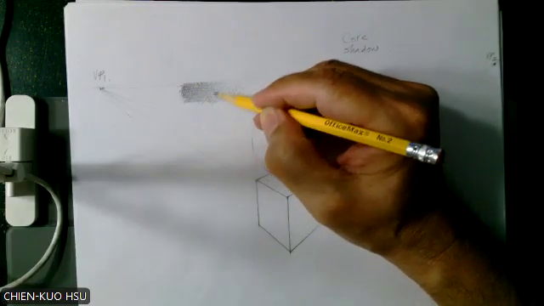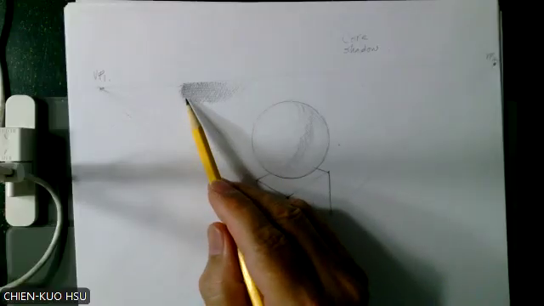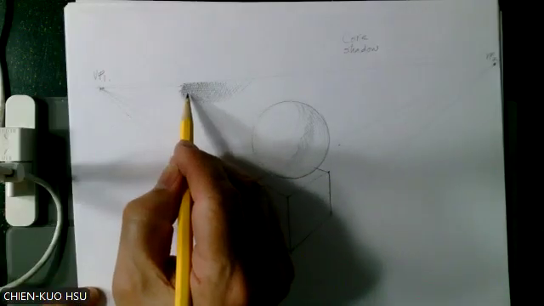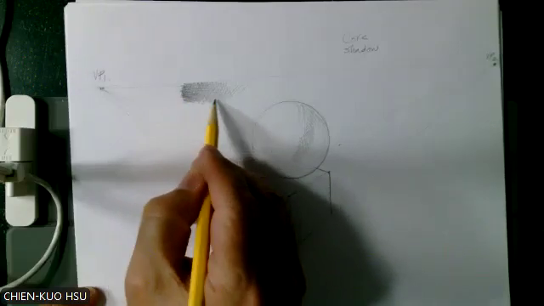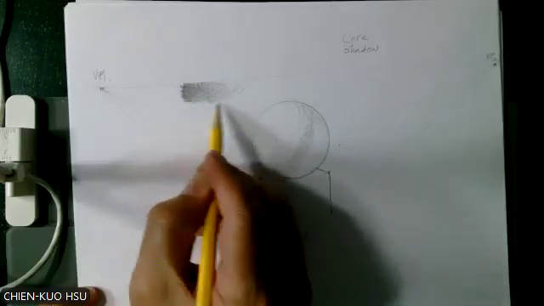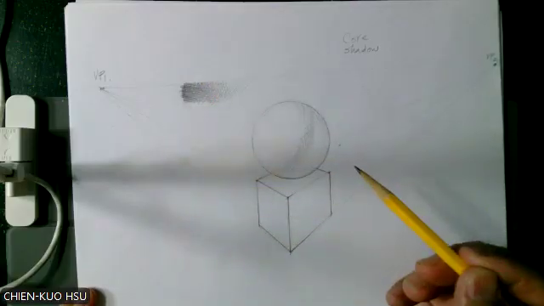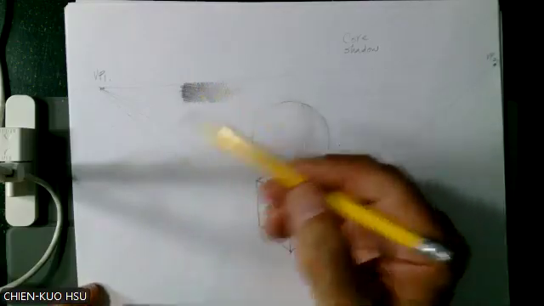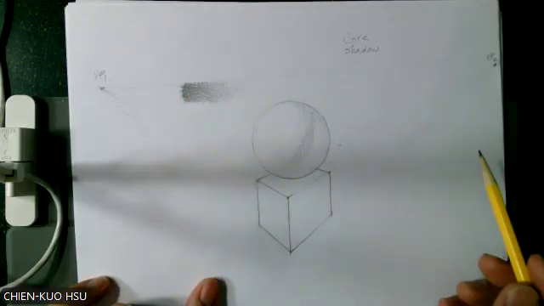Then you find out this one is really dark. Okay, then we create maybe this way. Okay, so by lines, the way we cross each other, the more we cross, the darker they go.